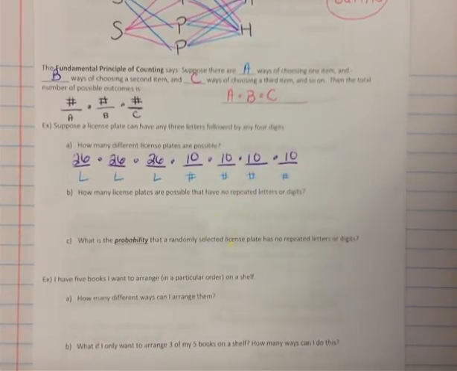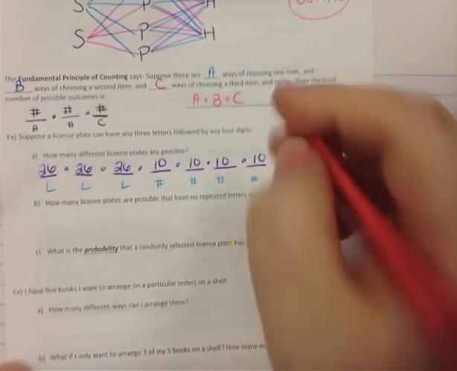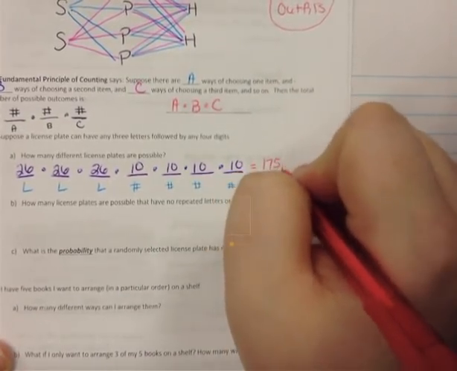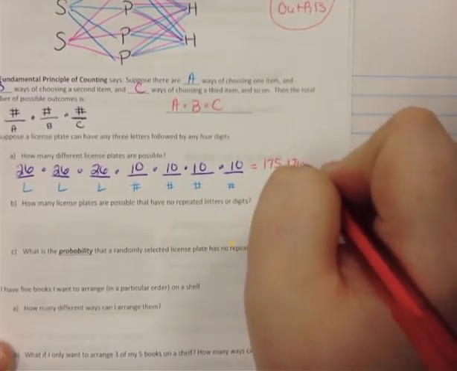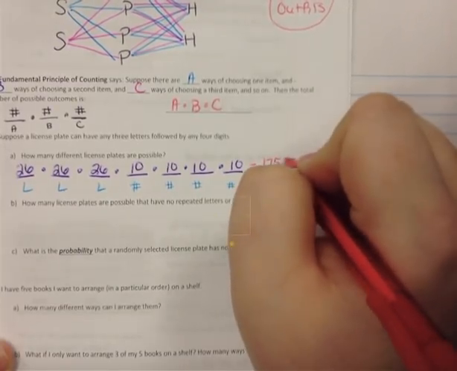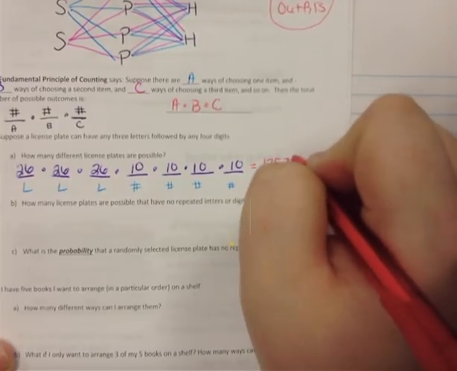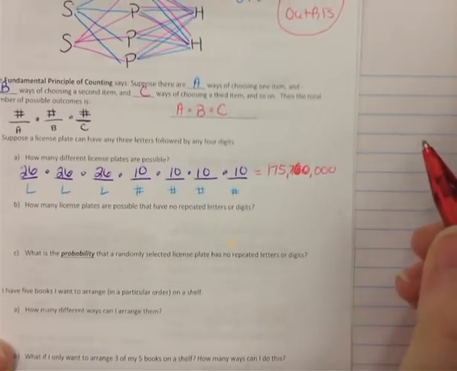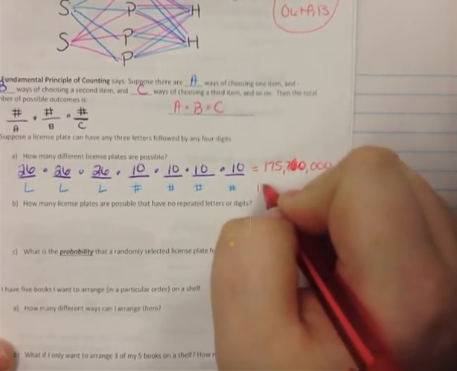So now we just multiply them. If you multiply them, you get 175,760,000 possibilities. So I'm going to rewrite that.